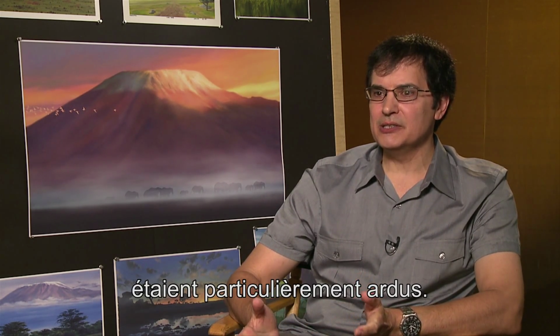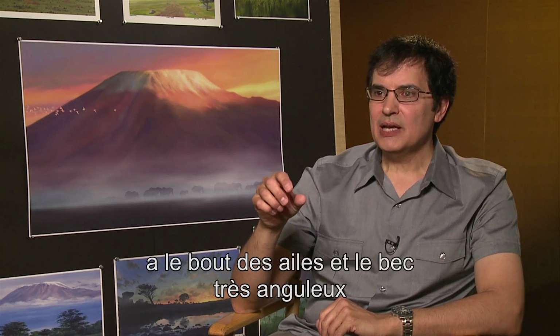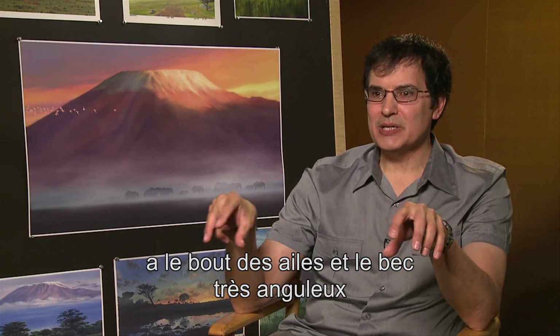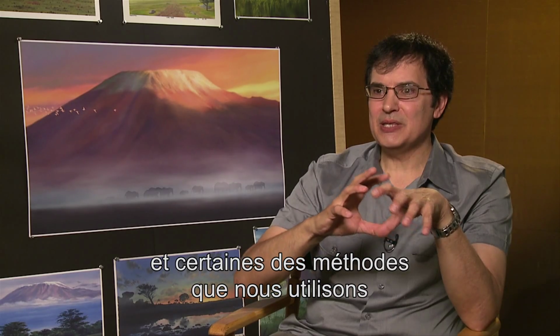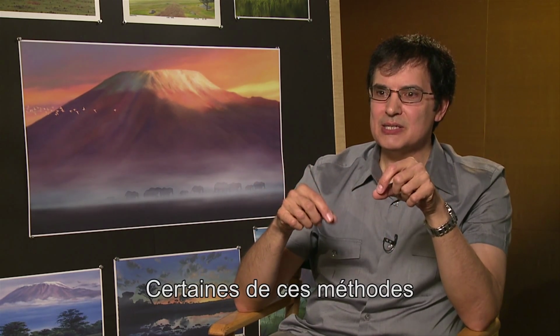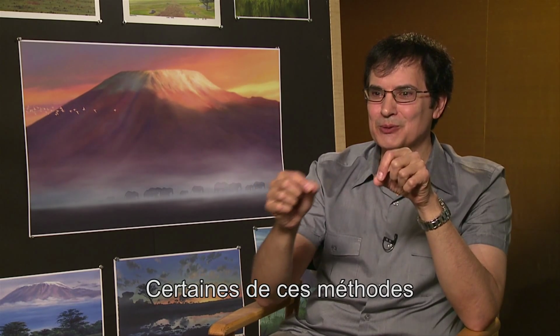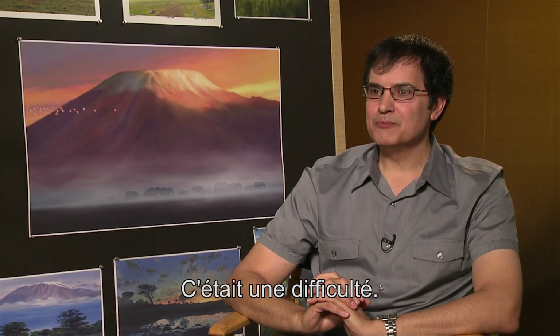And then some of the characters were particularly challenging. The bird Zazu has some very angular features, wingtips and beak, and some of the methods that we use to create these depth maps that I talked about, that we use to sculpt the depth, some of those methods don't like to have sharp features, and so that was some of the challenges.